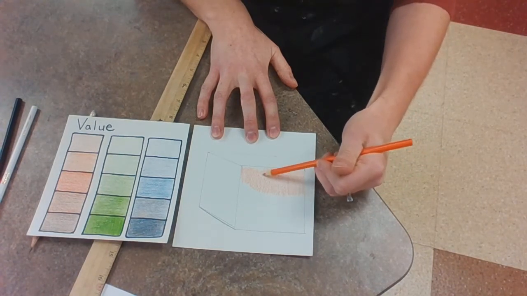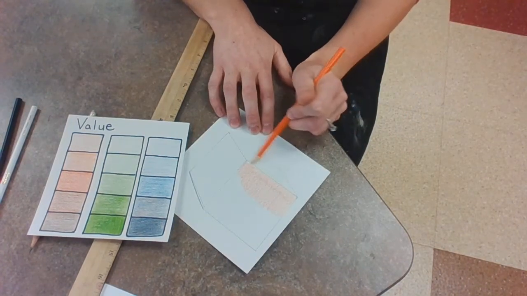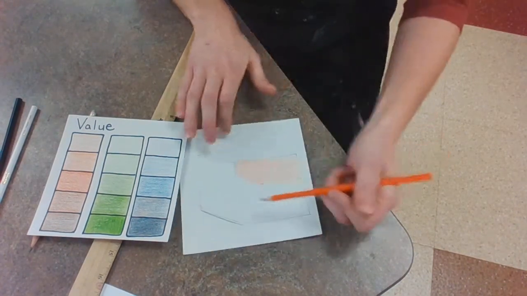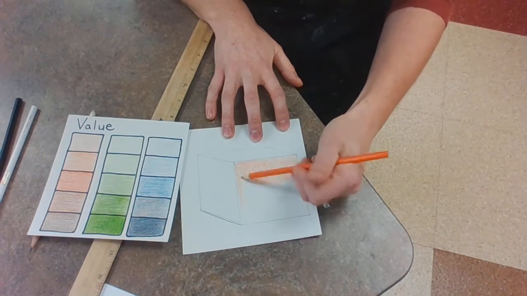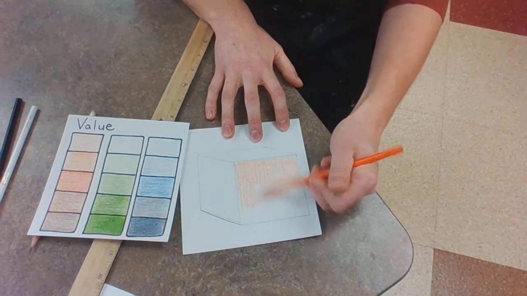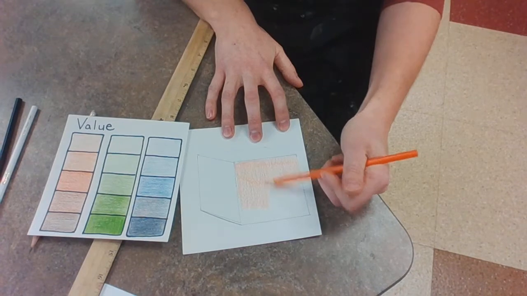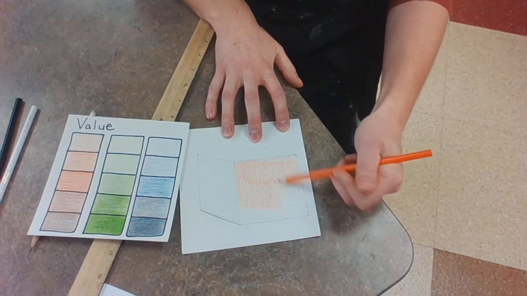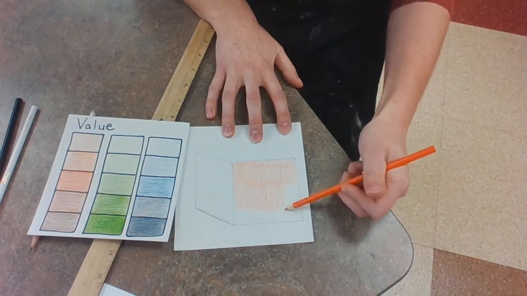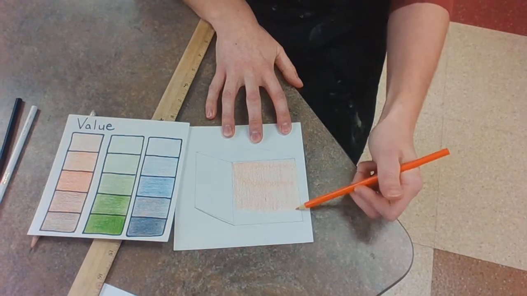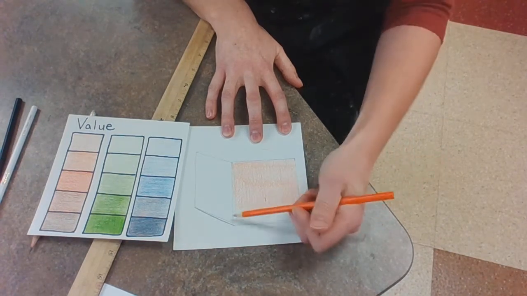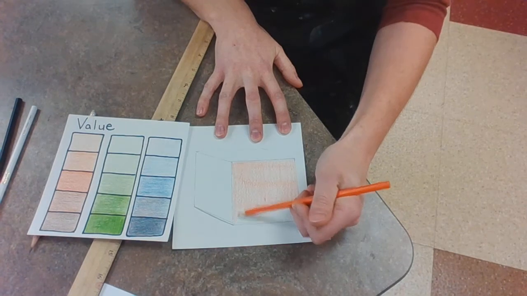Sometimes if you add white to a color with colored pencil, it doesn't like to show up. So I'm going to go ahead and get my mid-tone in here. Remember, I can always add color to it, so if I found that this was too light of pressure, I could always go back and add more, but I can't really take away.